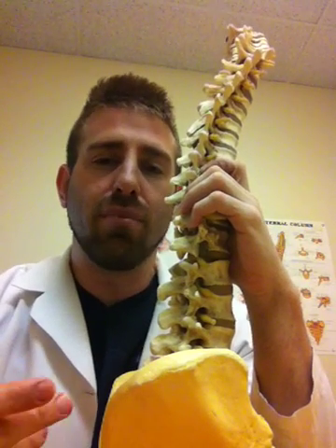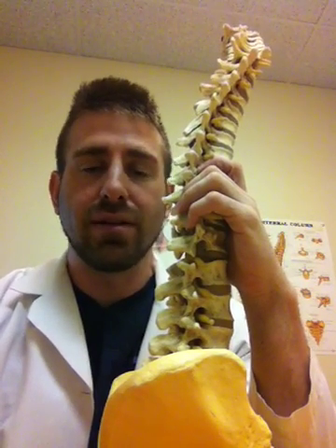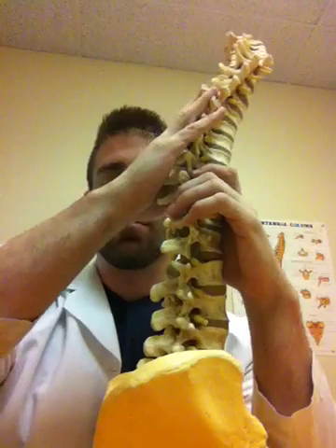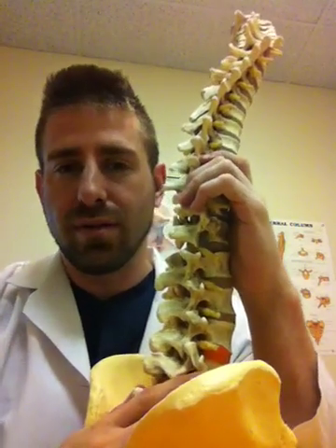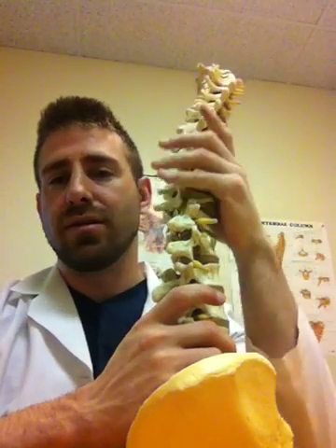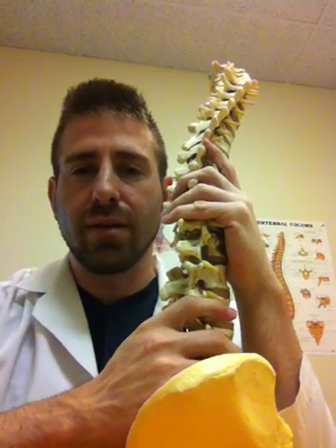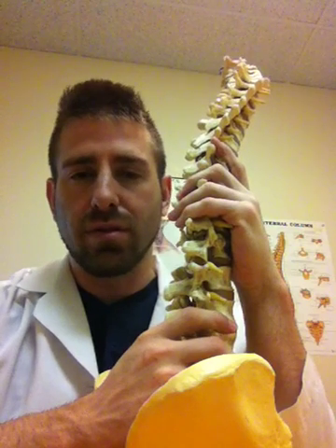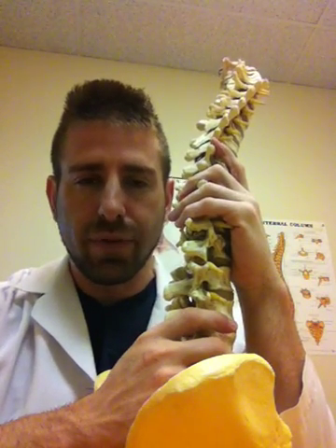2 of these are primary curvatures, meaning that you're actually born with them. 2 of them do not develop until infancy or when you're very young. So the ones that are pointing to the back, to the mid-back, and the sacrum, you're born with those. The low back and the neck don't actually develop until infancy, when you start crawling and lifting up your head, and in the low back more so even when you begin walking.